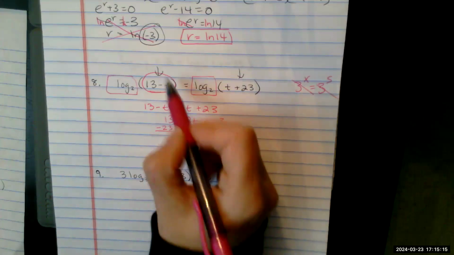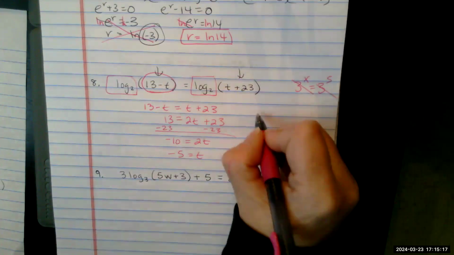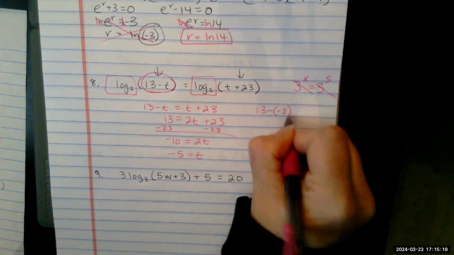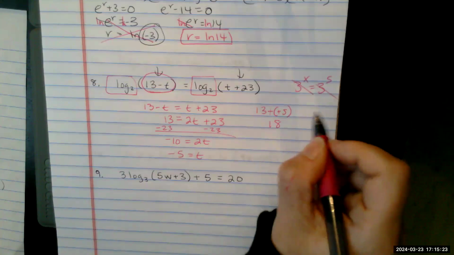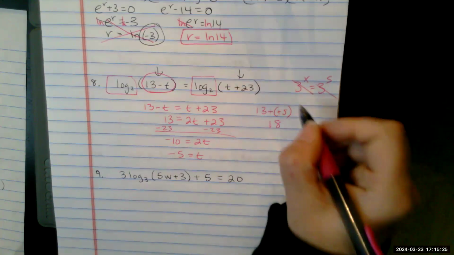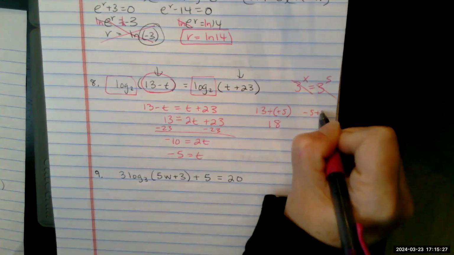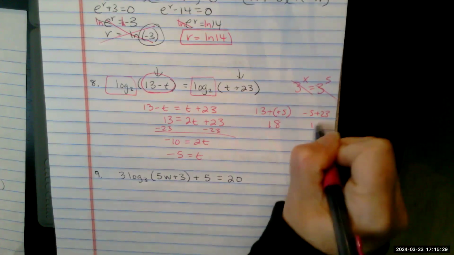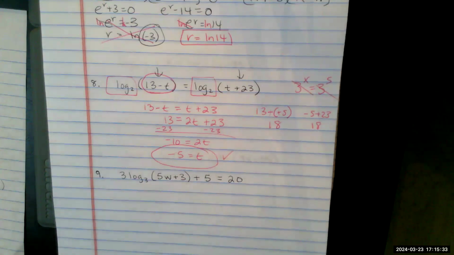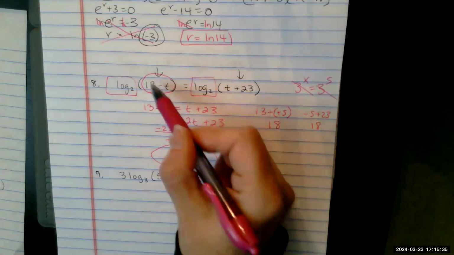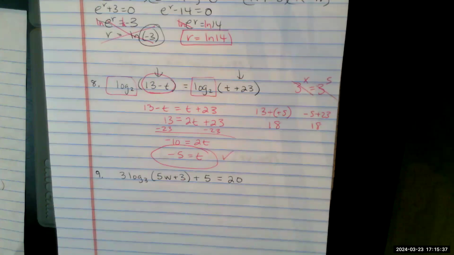If we plugged in negative 5, we would get 13 minus negative 5, which really means 13 plus 5, which is 18. If we plugged it in over here, negative 5 plus 23, same thing. So even though t is negative, it's totally fine because when we plugged it in, it did not give us a negative or a 0 answer.